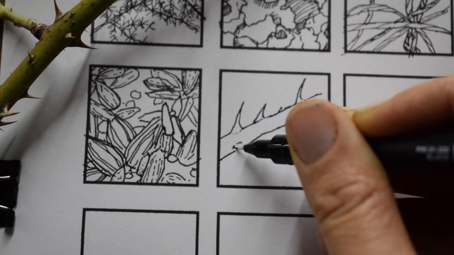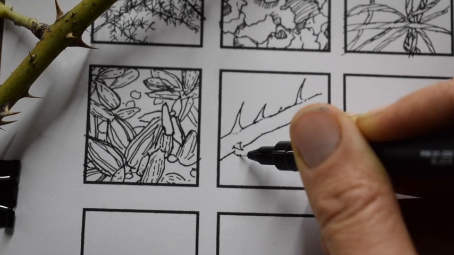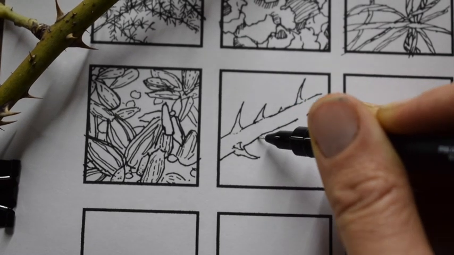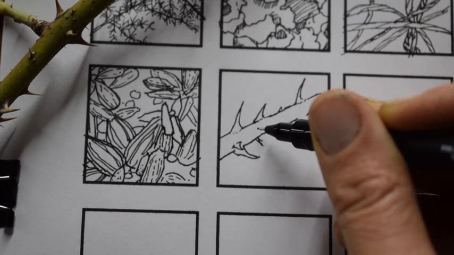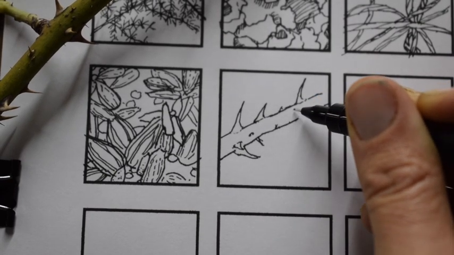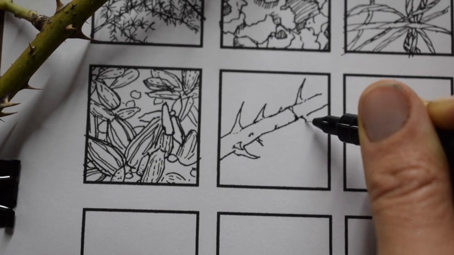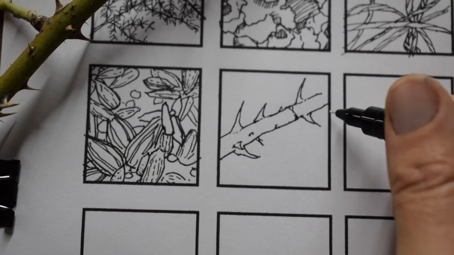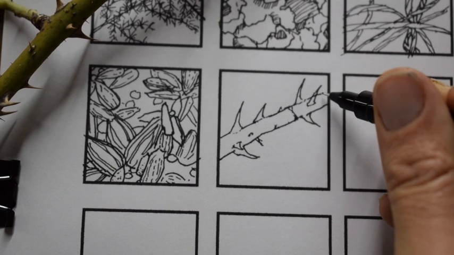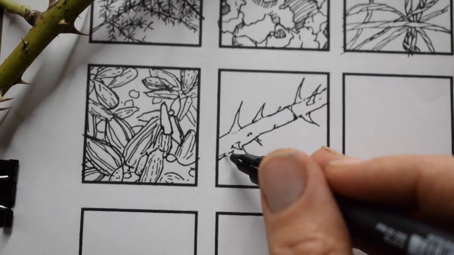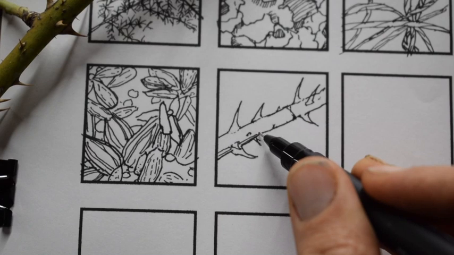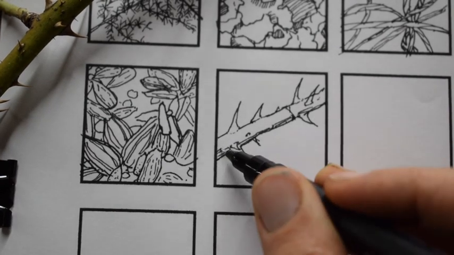And I'm using a combination of line, dotted line, dashed line. You can use it all. I'm also going to be using a hatch in this too. And not every spike is exactly the same size, so you would have to pay attention to that. And there are some spikes that are on the inside of that cylinder or that stem.